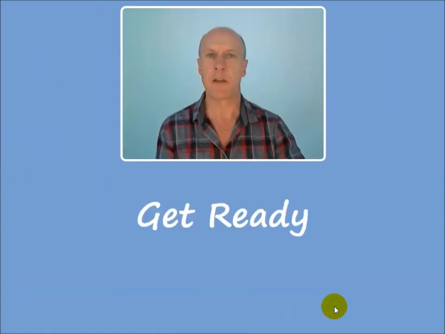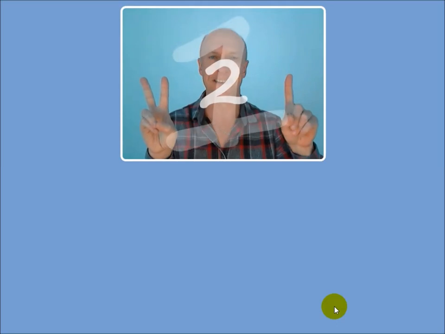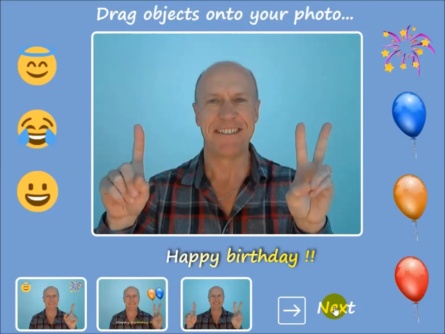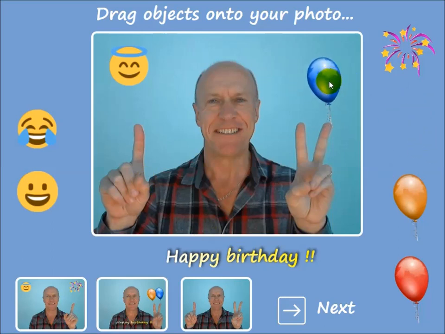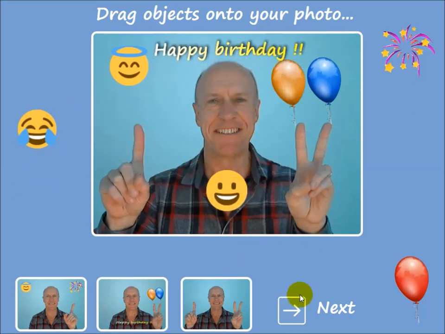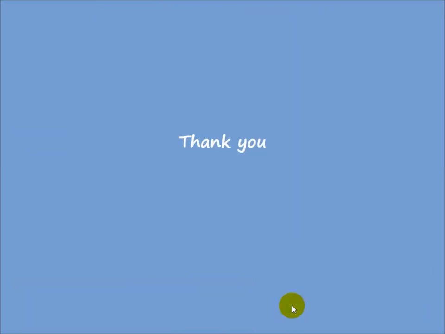Click next. Third photo, photo number 3. That's 4, sorry, 3. Right, notice down here that the placeholders for the previous 2 photos have actually got the objects on them that I've dragged previously. So RightBooth is adding objects each time you go around the loop. Let's go next. And thank you. So that was 3 photos.